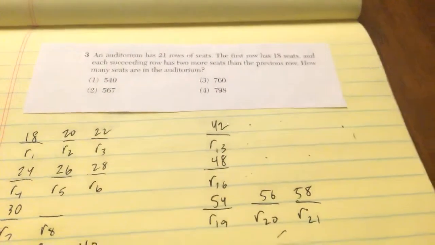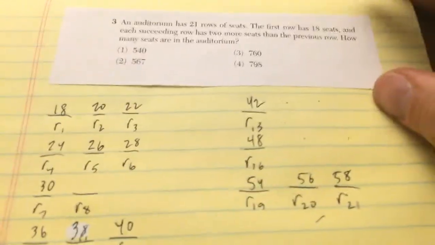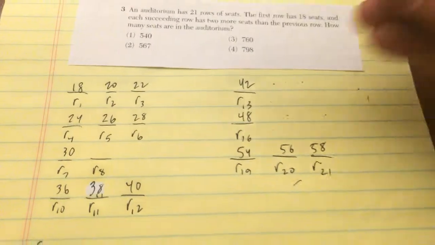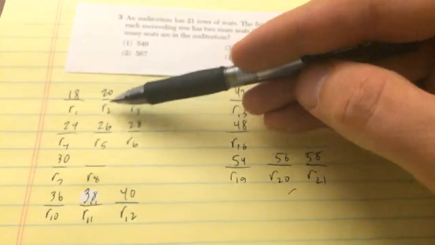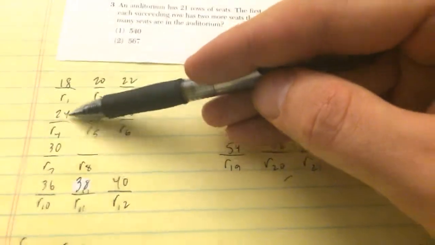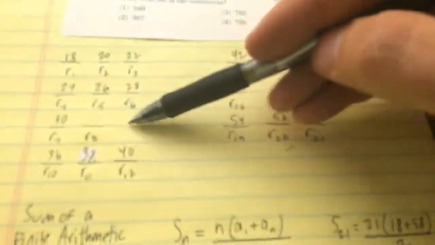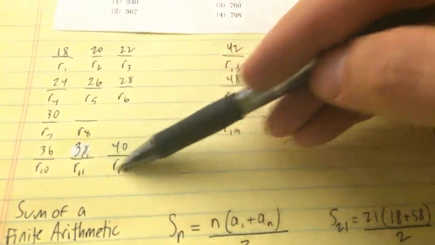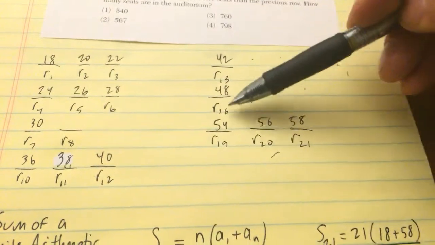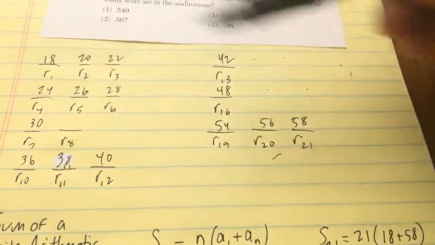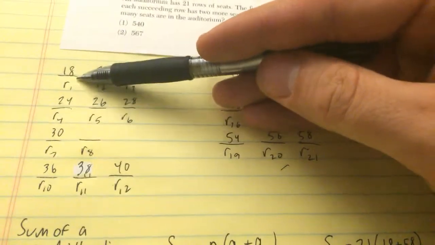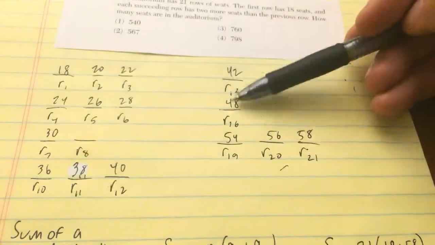For number 3, talking about an auditorium with rows of seating, I basically listed for myself 18 seats in row 1, 20 in row 2, 22 in row 3, 24 in row 4, and then I just went up by 2. I omitted some of these rows, row 13, 14, 15, row 16, row 19, row 20. I knew that from row 1 they were just going up by 6, and that's the shortcut that I did.